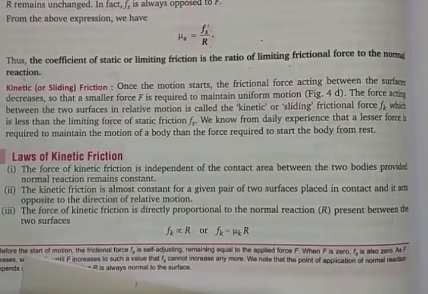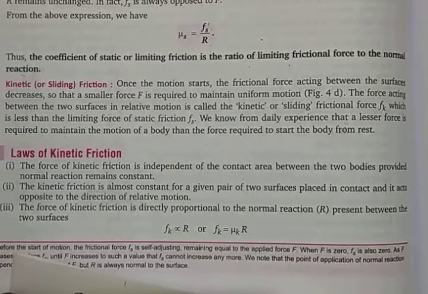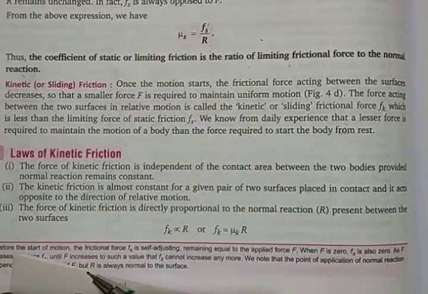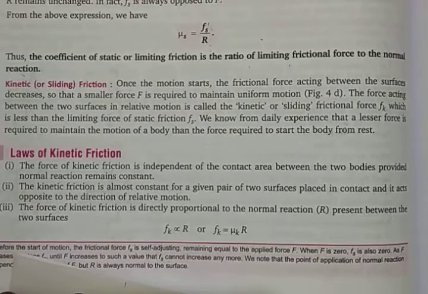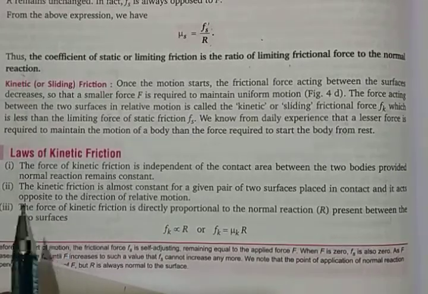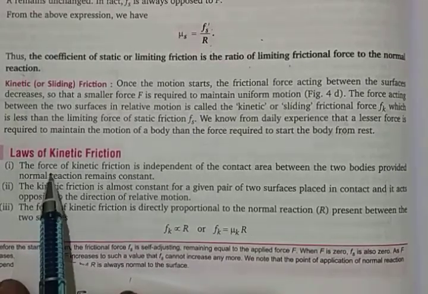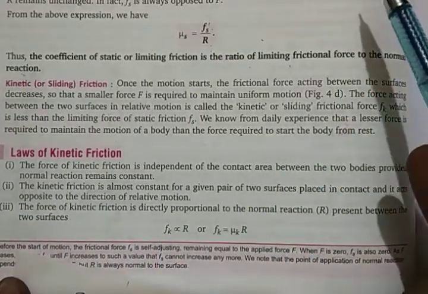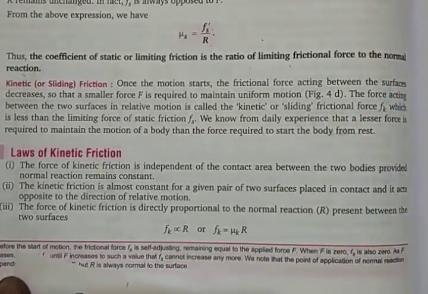Now there are again three laws of this one. Please remember, there will be slight difference between that one and this one, but it's quite similar. There will be very, very minor differences. So don't ignore it by saying, okay, I have learned this one and I need not learn this. Please write this one also once again. The force of kinetic friction is independent of the area of contact. Already we've seen this one.